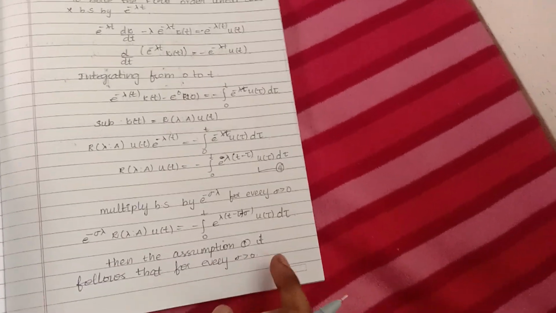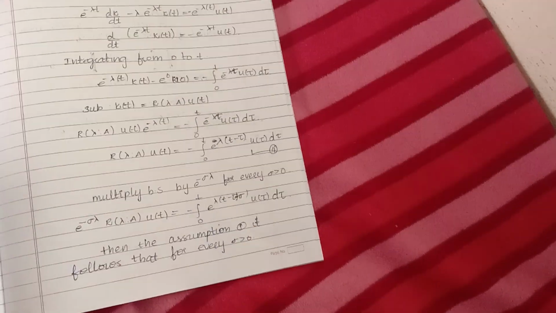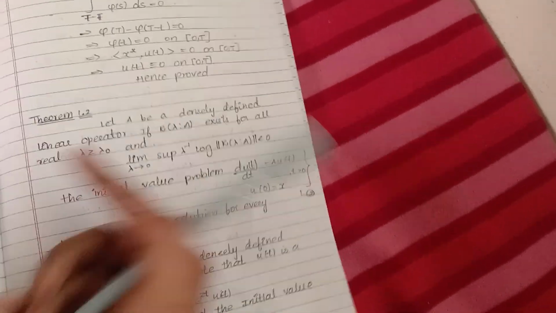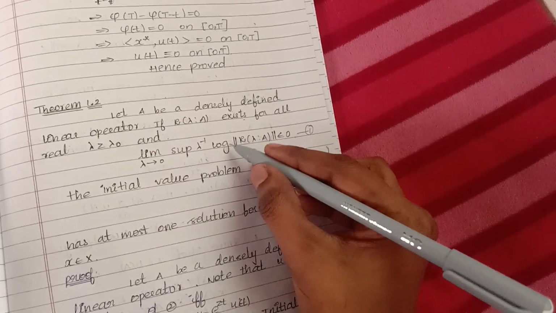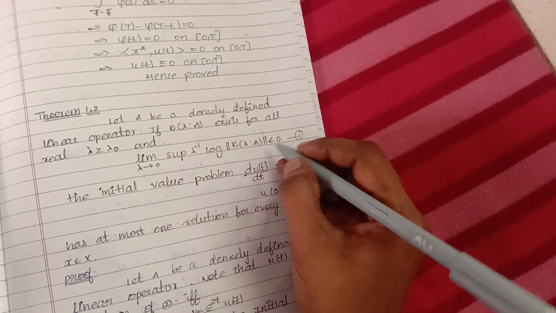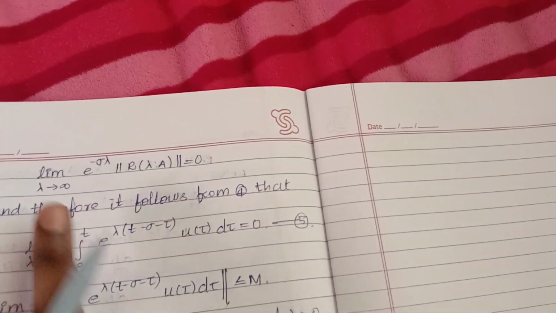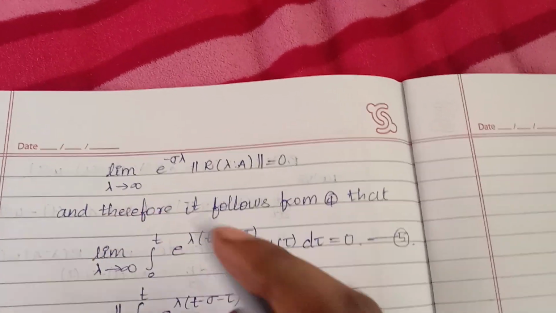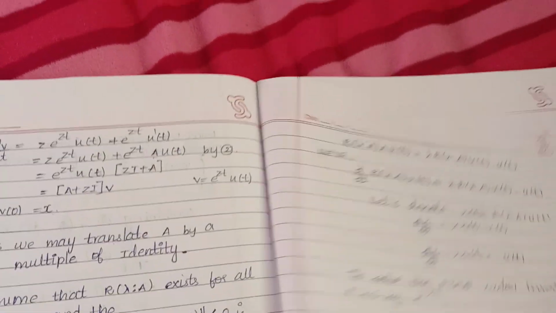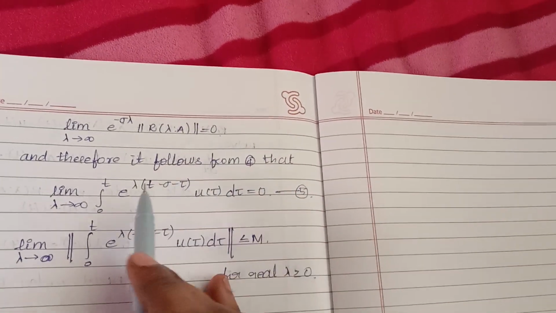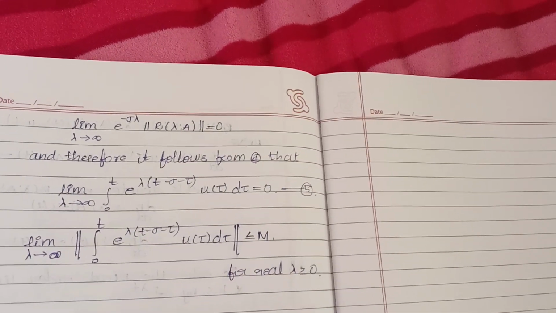Assumption 1 follows for every σ greater than 0, that is, limsup of λ^(−1) log ‖R(λ, A)‖ is less than or equal to 0. That assumption follows for every σ greater than 0, so the limit as λ tends to ∞ of e^(−σλ)‖R(λ, A)‖ equals 0. Therefore it follows from (4).